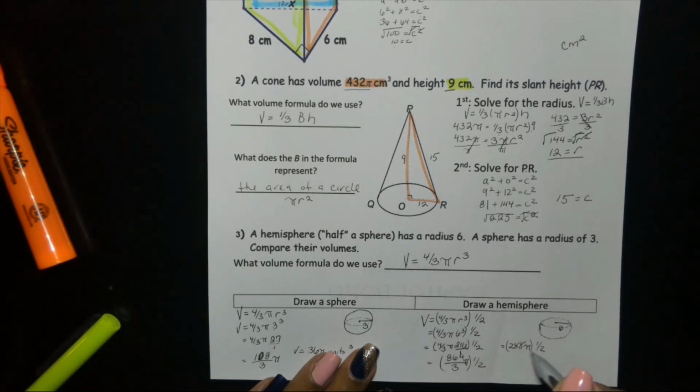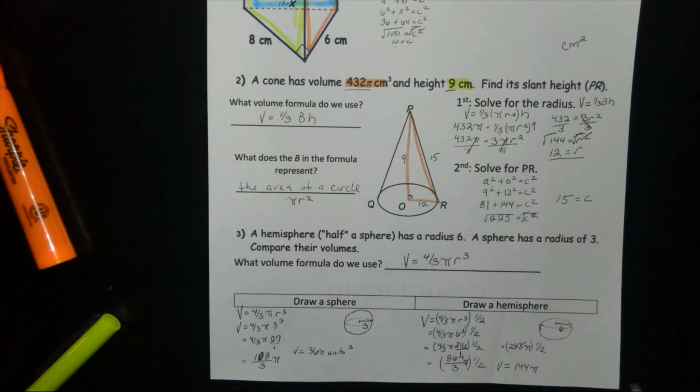And then what we know is taking a half of this is that our B is going to be 144 pi. Remember, when we are discussing in units, again, because this is 3D and we're talking about how much that half of a sphere can hold, we need to make sure that we also use the units cubed.